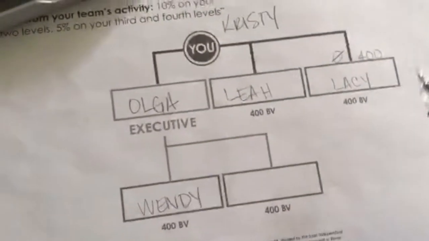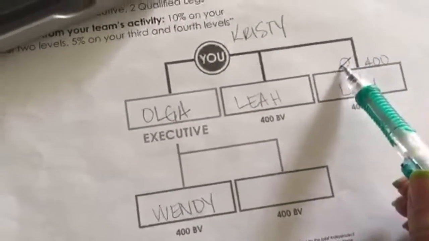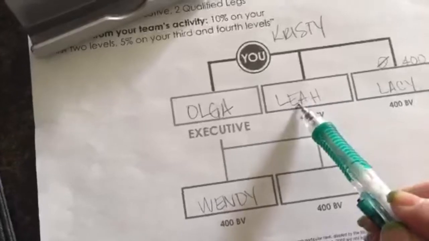The next individual that I'm going to go through and chart, so we've already charted Lacey, and there's no volume expected for this month. The next person that I'm going to look at charting is Leah. So I'm going to go over to Leah. I'm going to click on Leah's name.